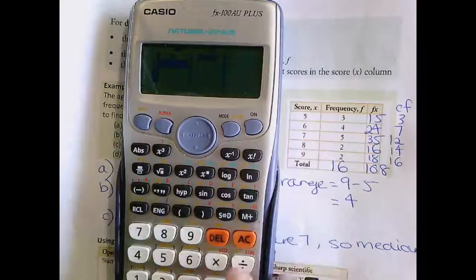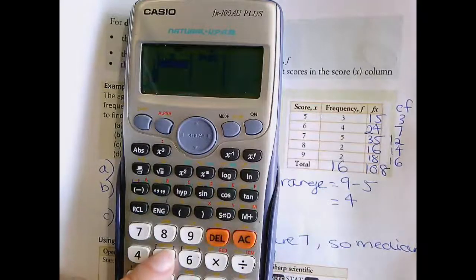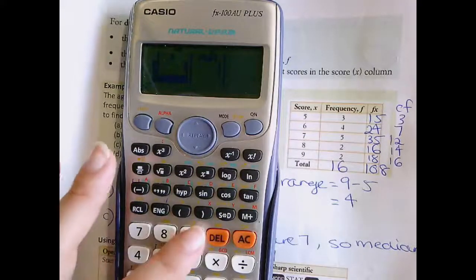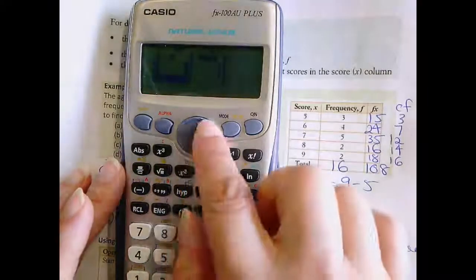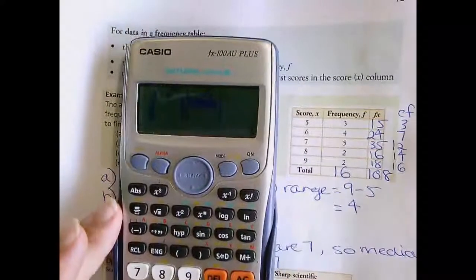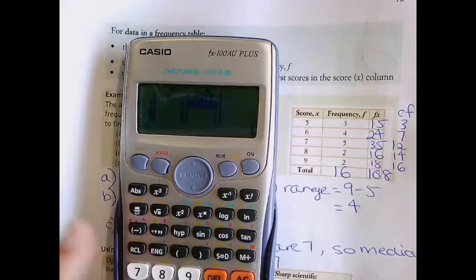Going and entering everything in, so entering the first column, we can go 5, 6, 7, 8, and 9. Don't worry about the numbers here that say 1. We can go and edit them in. So we've got 3, 4, 5, 2, and 2.